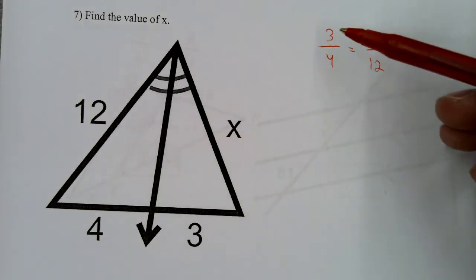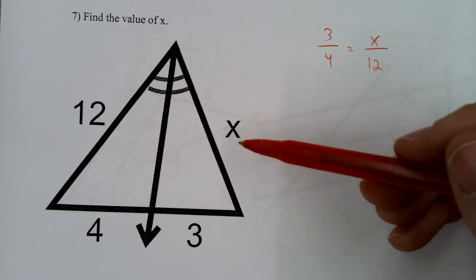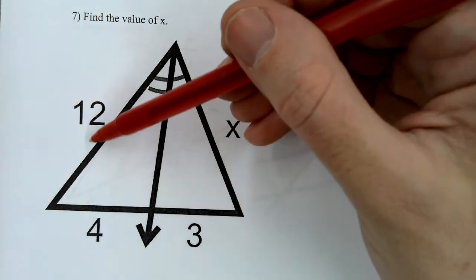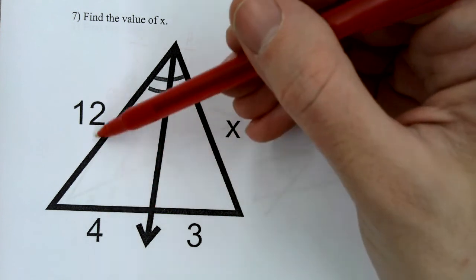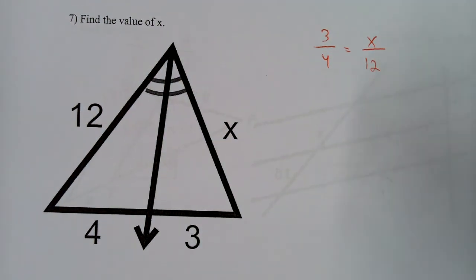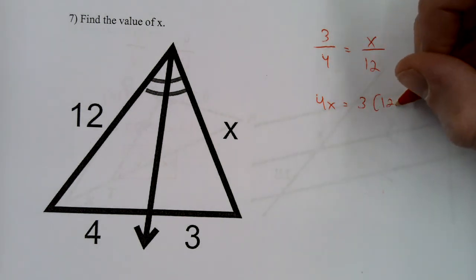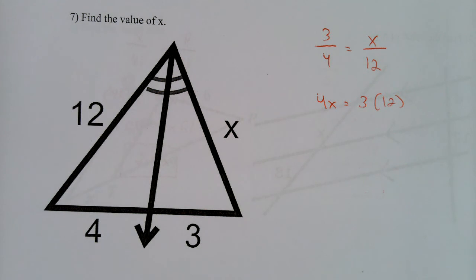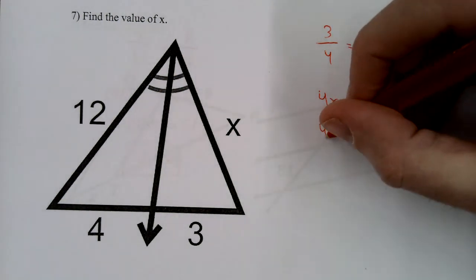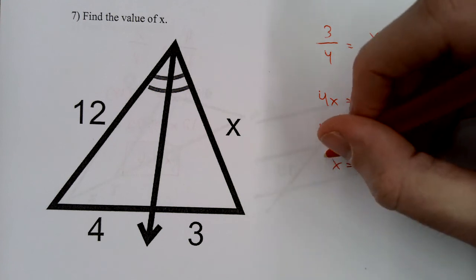Both of my numerators are right next to each other, and both of my denominators are right next to each other. Cross multiply, 4 times x equals 3 times 12. 4 times x equals 36. X equals 9.